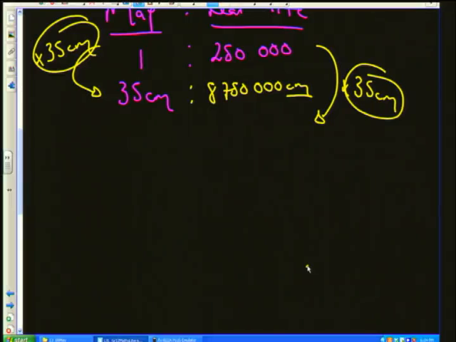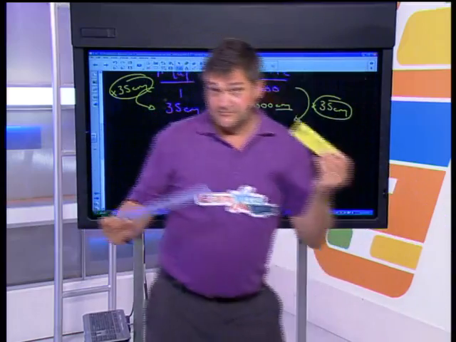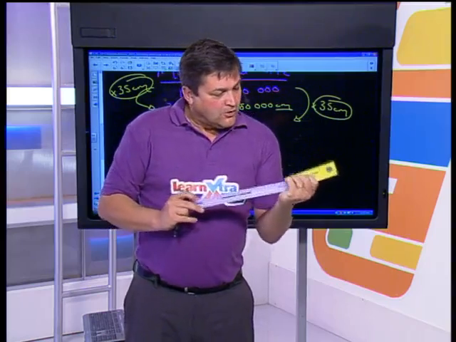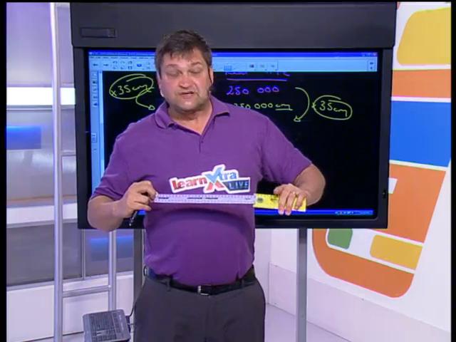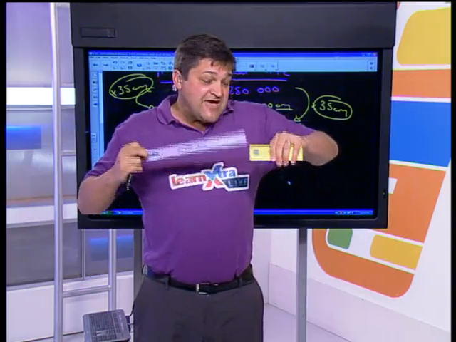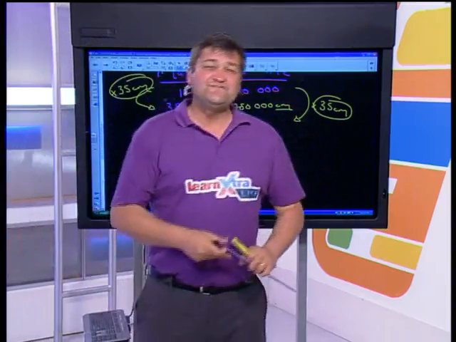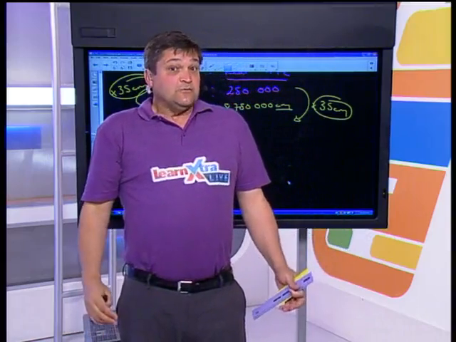So we know that 35 centimeters on the map. If I got my ruler and I measured 35, that's 30 plus a little bit more. Here I've got another ruler. I'm really organized tonight, eh? So from this side all the way through to 5. From where this finger starts all the way through to this side over here, that's 35 centimeters. That distance on my map represents 8,750,000 centimeters in real life, out there in the world. Okay, so we've answered the question.